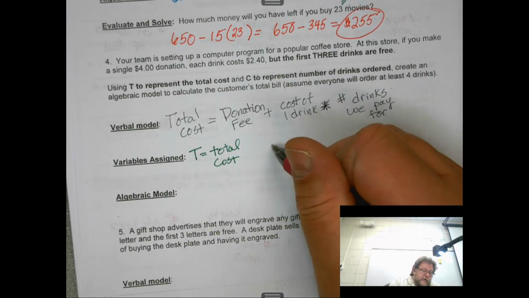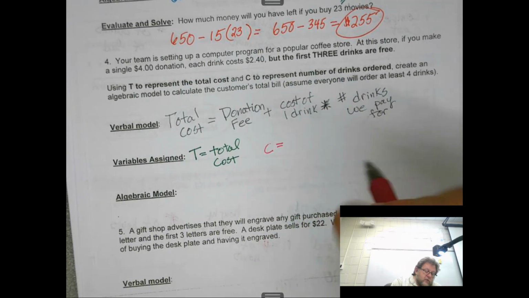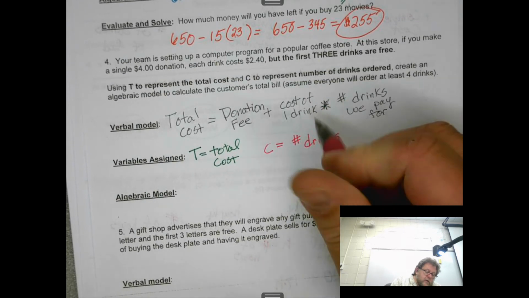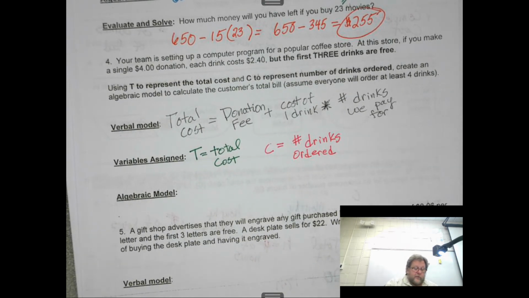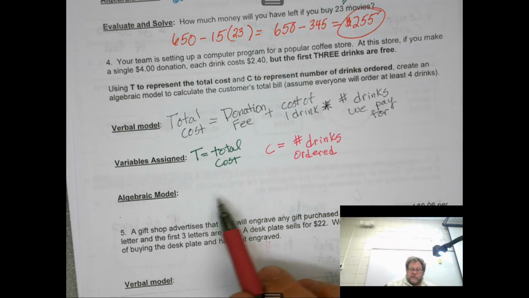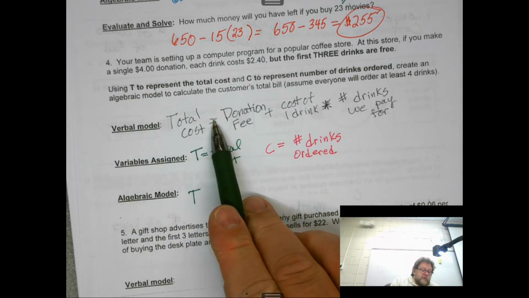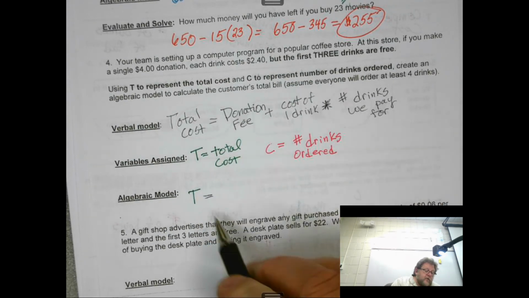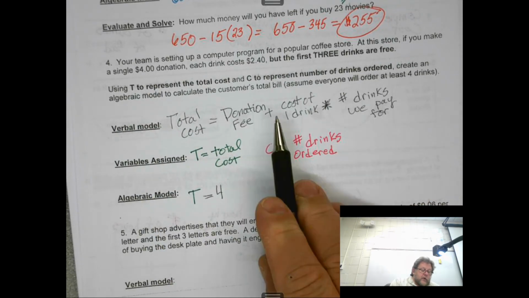So let's go ahead and start setting this up. Total cost T equals donation fee. Our donation fee was $4 plus the cost of 1 drink, which was given to us. Now, this is where we have to figure out how we pay for the number of drinks, with the first three free.